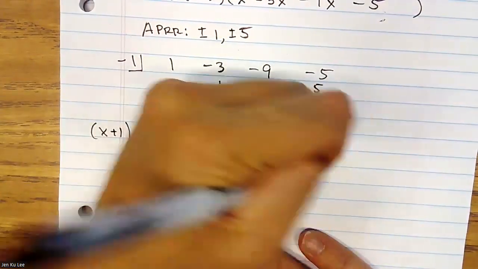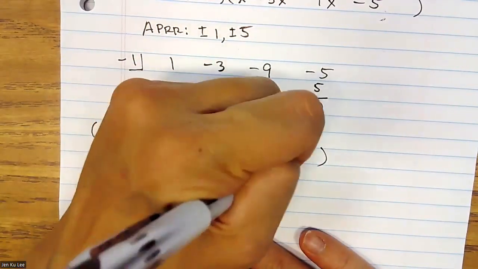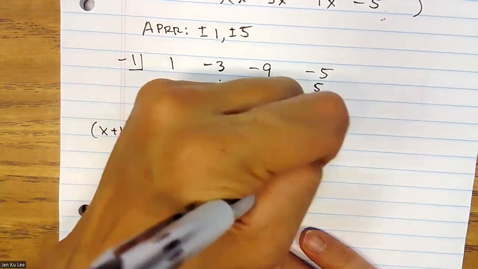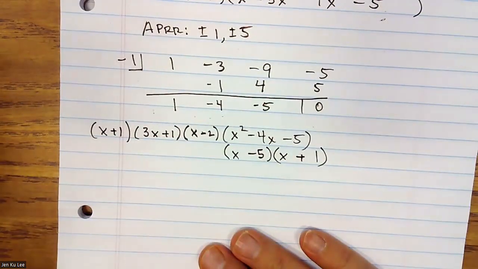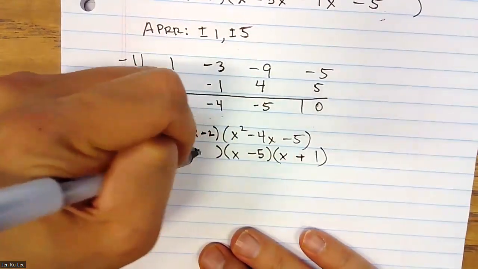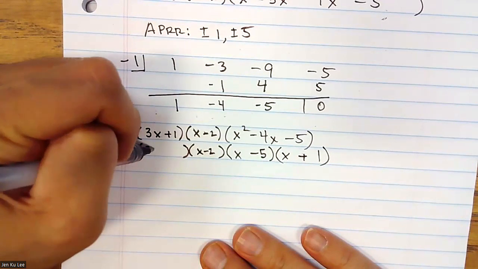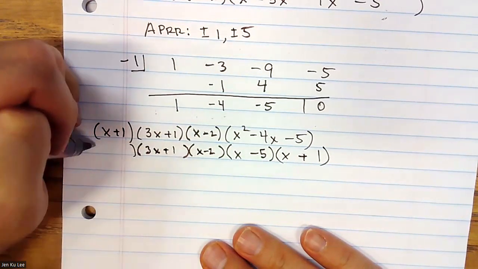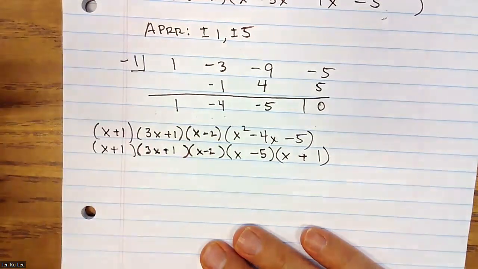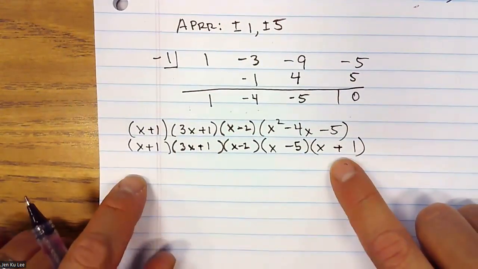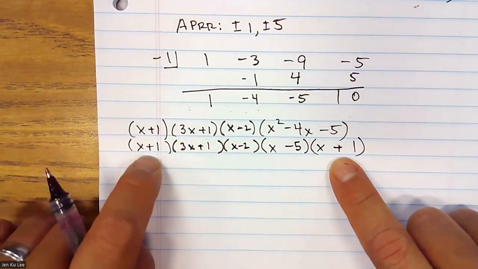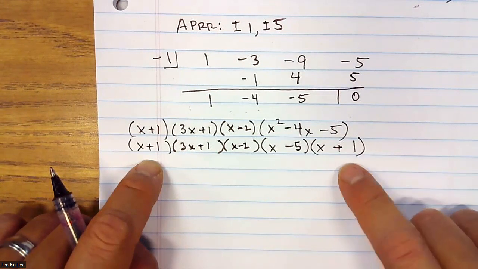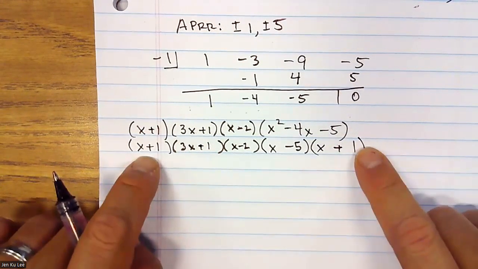Factoring these two guys, that would be a negative 5 and a positive 1, right? So here, I have an x plus 1 here and an x plus 1 here. I want to put those two together.